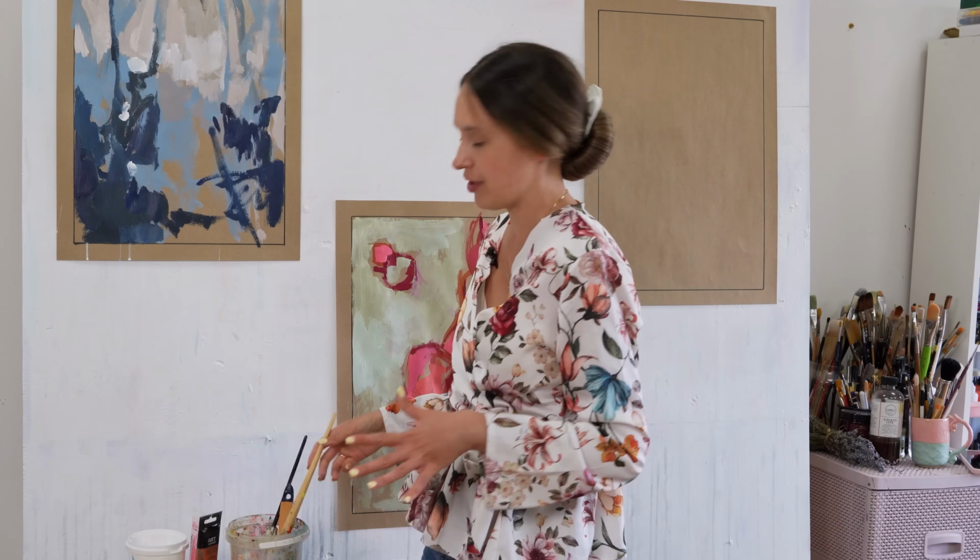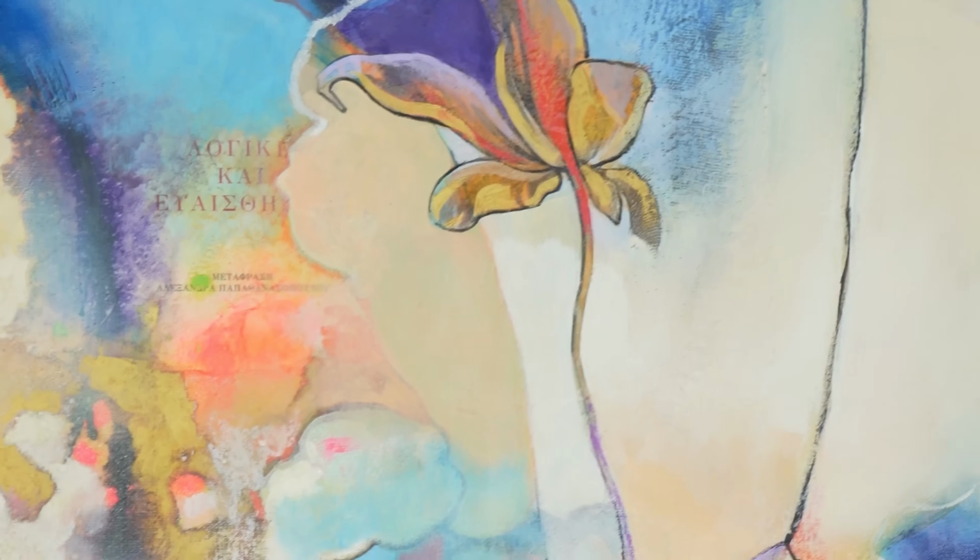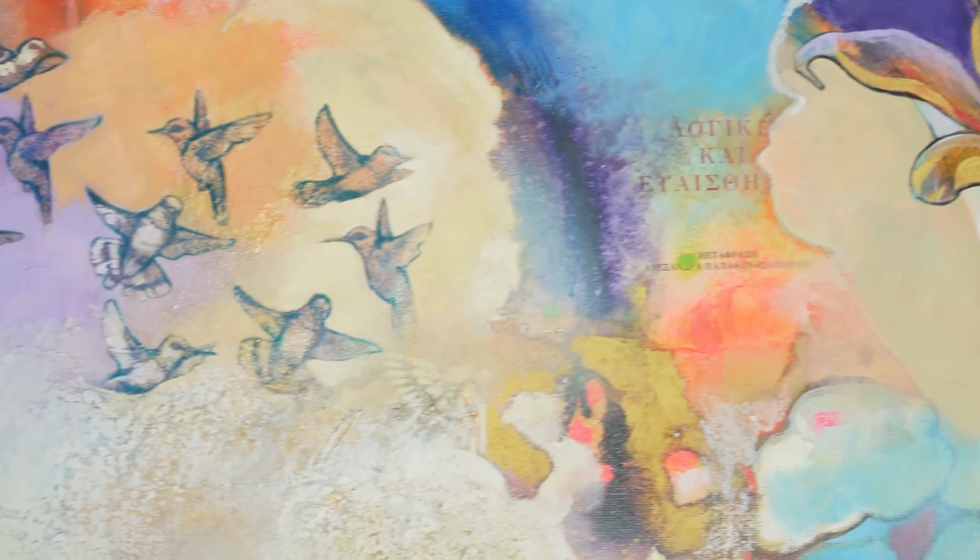Good composition, though, as a basis of all good art, is going to show through. Good or bad composition is going to show through.